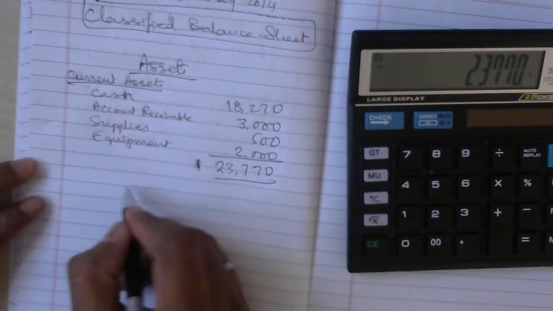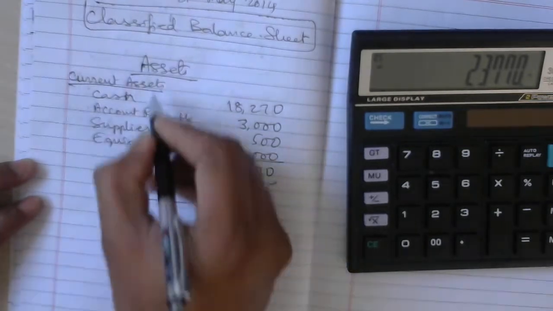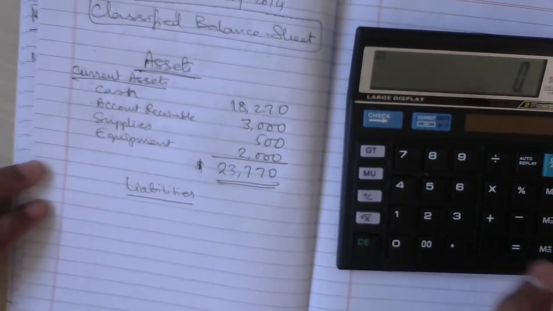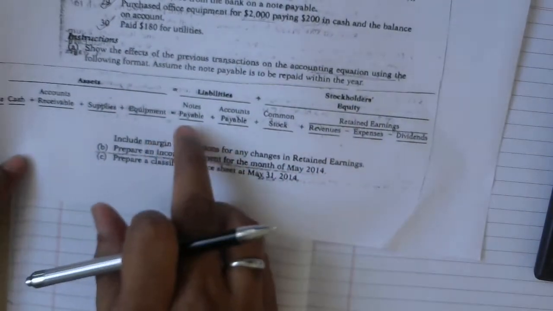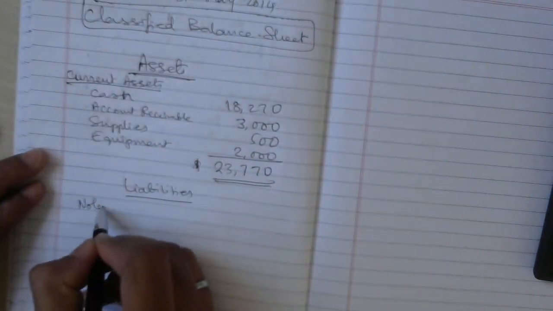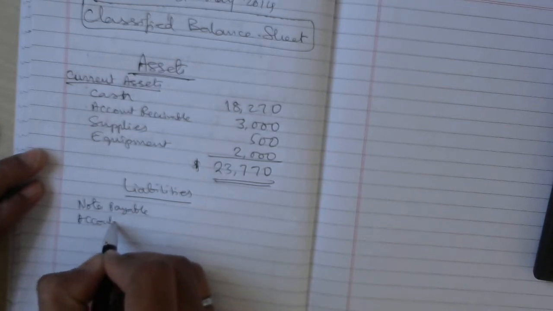Now let's come to liabilities. Okay, so what are the liabilities? So here there are only two liabilities, notes payable and accounts payable. Okay, so let me write notes payable, accounts payable.